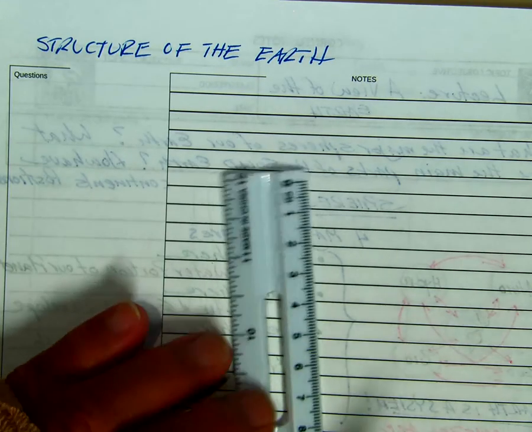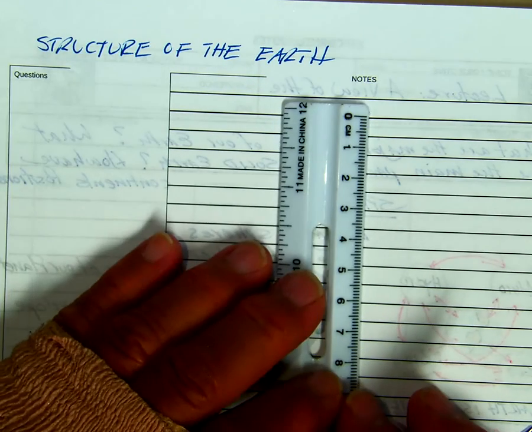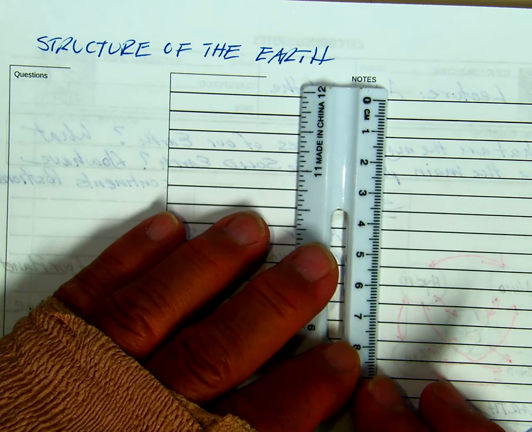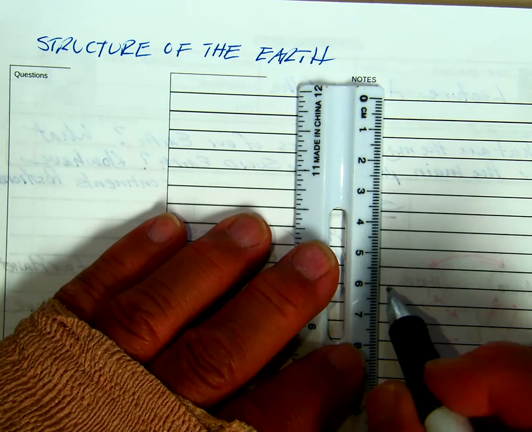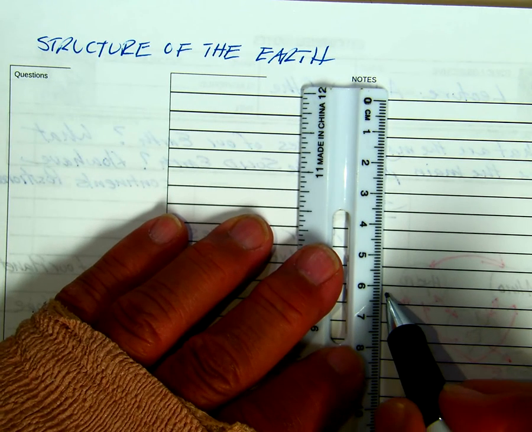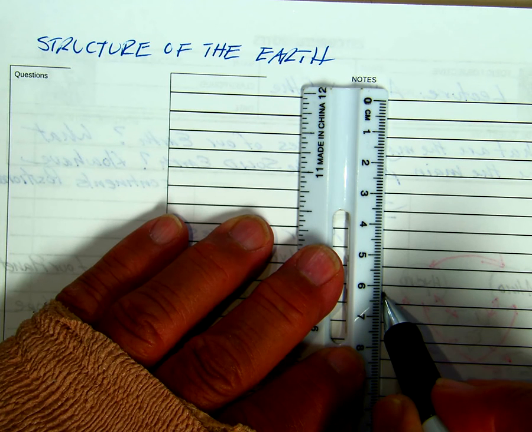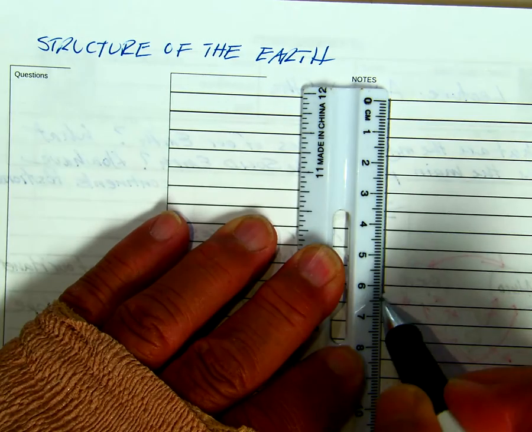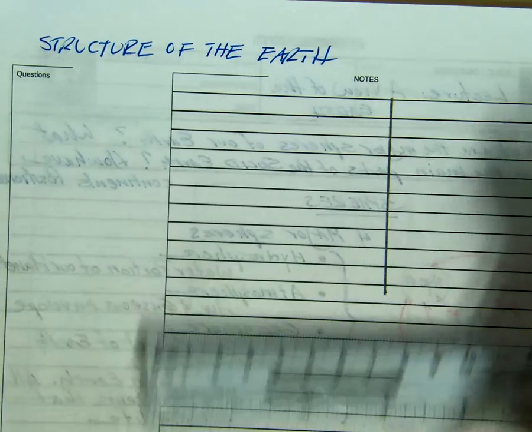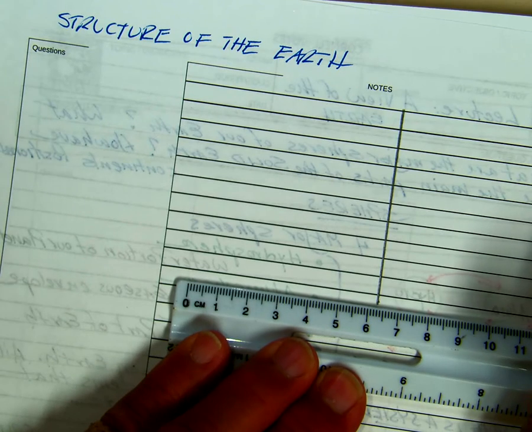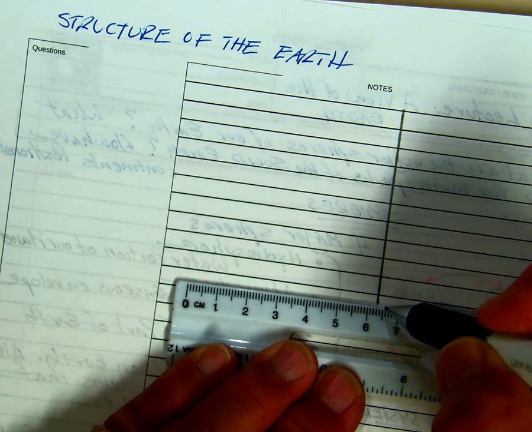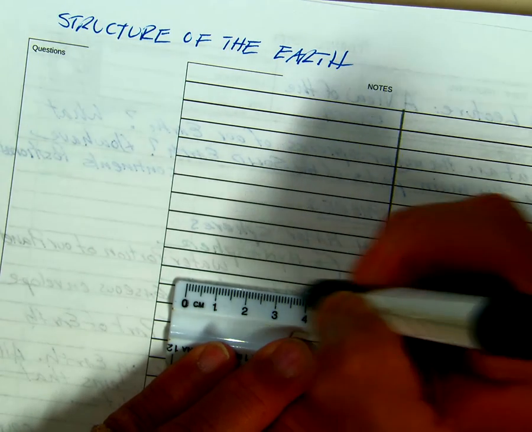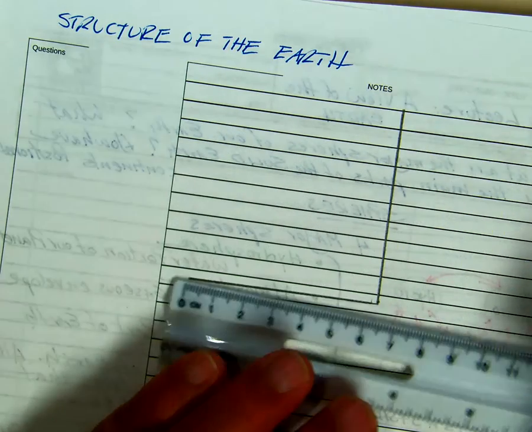So I'm going to use 1,000 kilometers, and so about 6 centimeters, a little over 6 centimeters. 63 is what I'm looking for, to show a quarter of the planet so I can show you the structure of our planet.